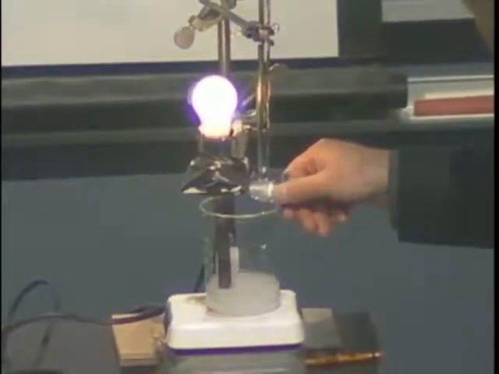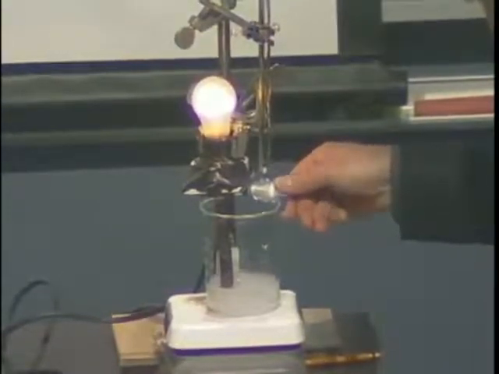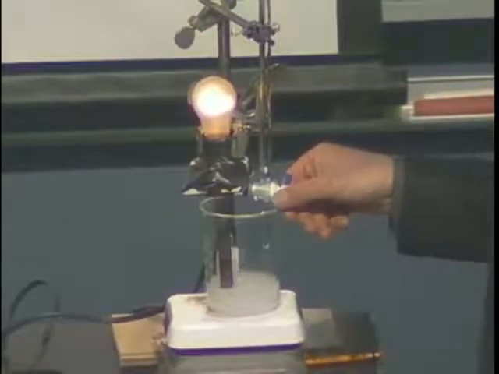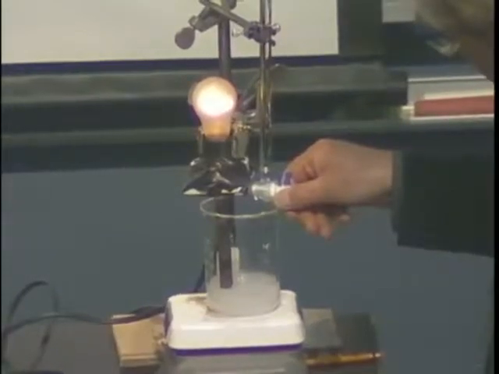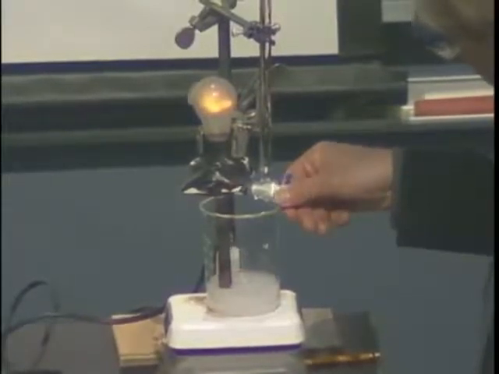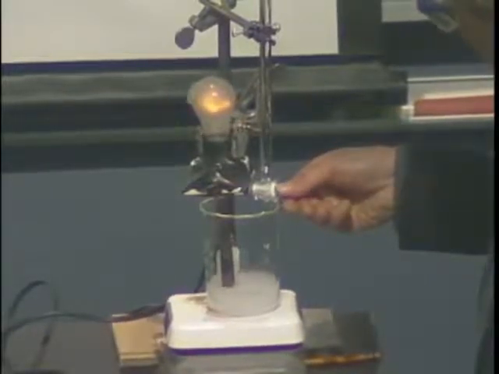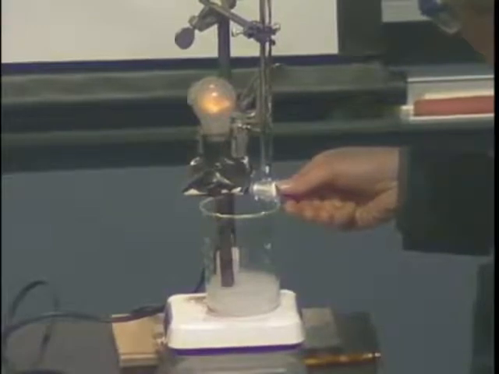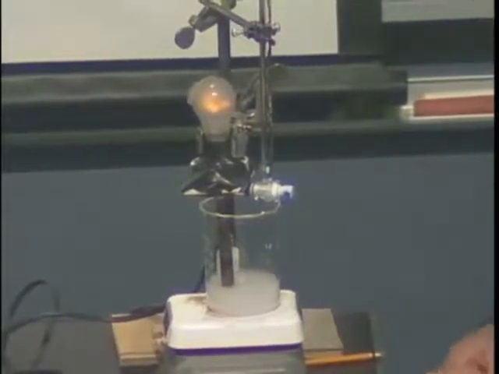You notice the light? Okay, it's still a little bit on, but I would consider it's nearly off.